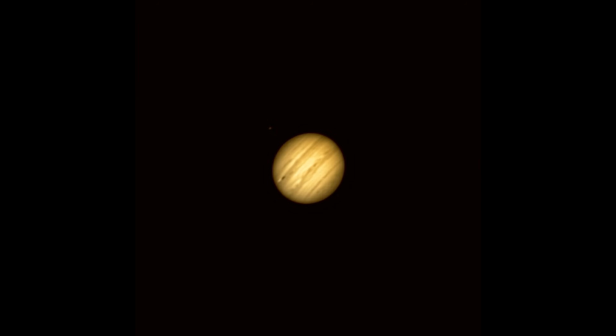Here is our first image of Jupiter from the ZWO ASI 662 camera. Let's take a look at it. Okay, so as you can see, it has a great amount of field of view, a great amount of detail. The sharpness on the Jupiter picture is actually quite impressive. Honestly, the post-processing did help a lot.